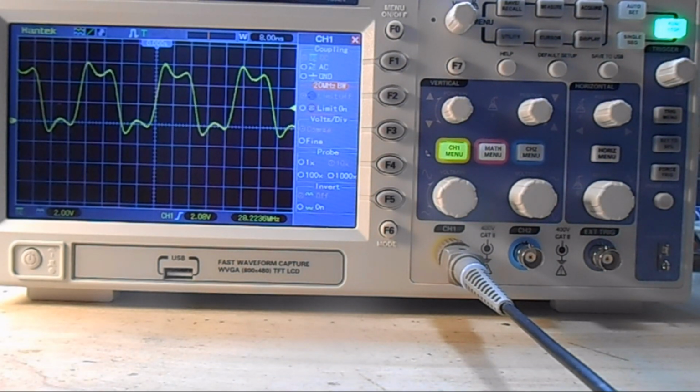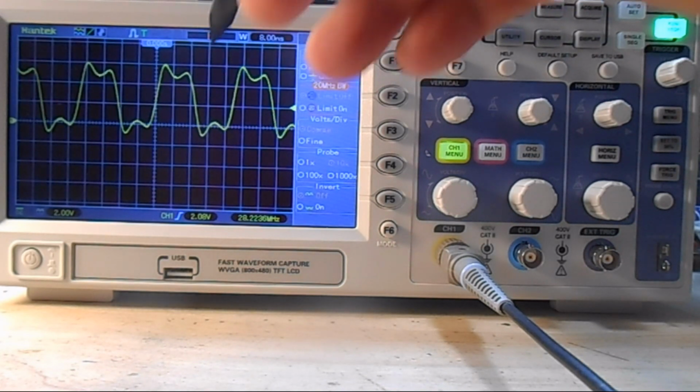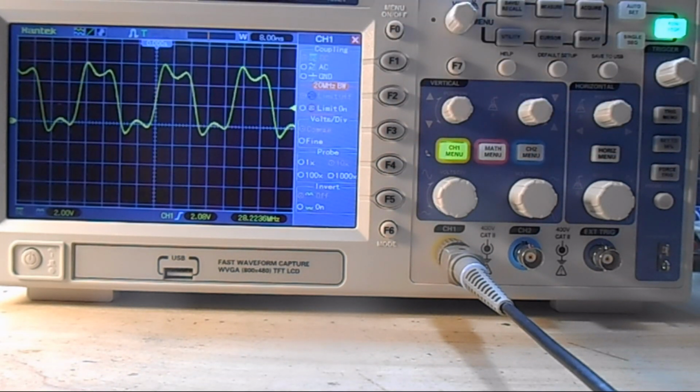Now, what kind of signal are we looking at here? Well, we are looking at a 28.2 megahertz square wave. Doesn't look much like a square wave, but it does. What you're seeing here are some artifacts, and we're going to talk about them as well.